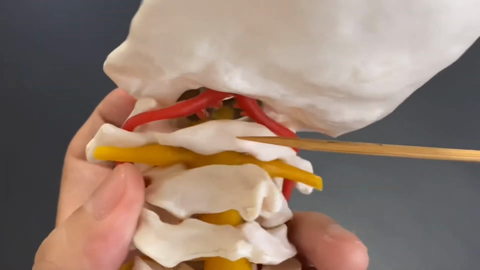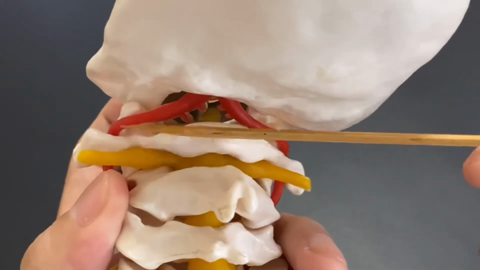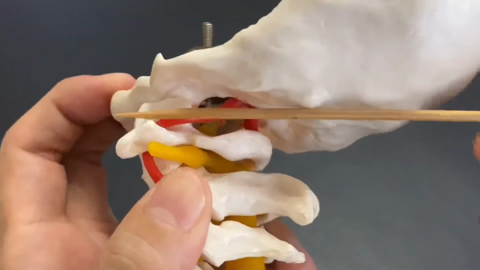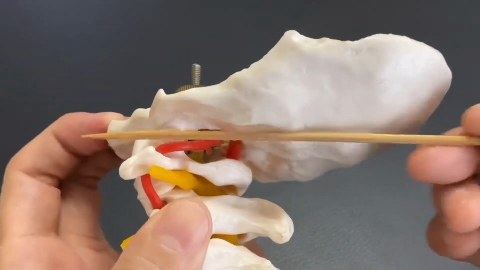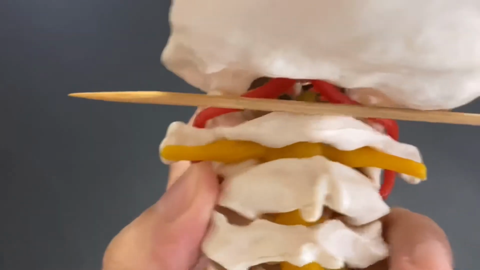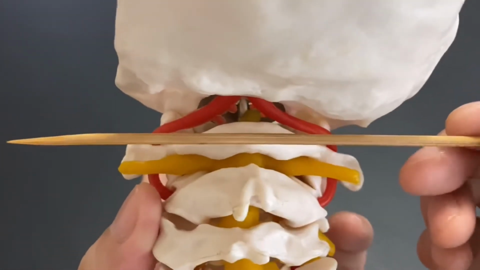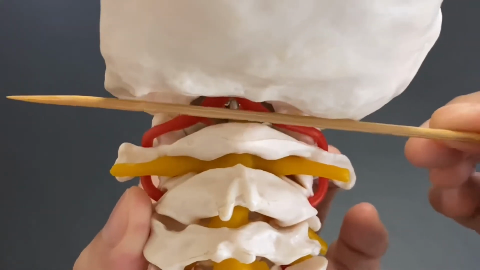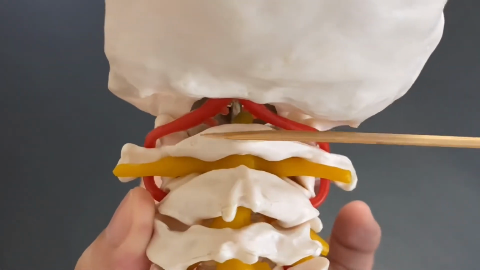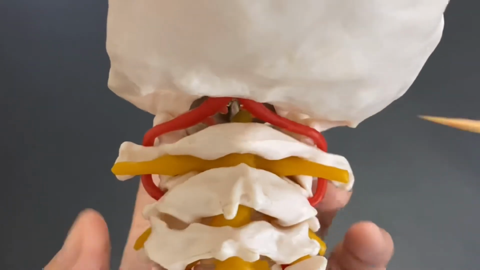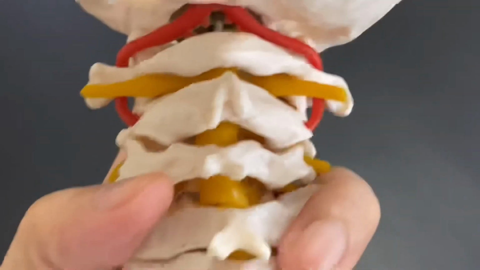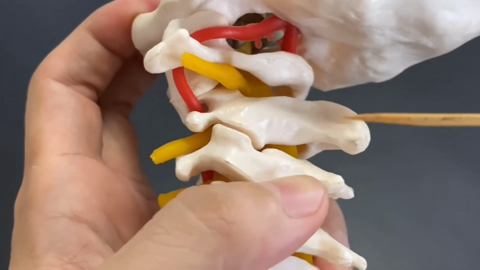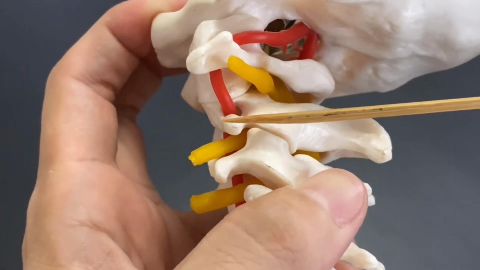Now, C1 is called Atlas. Atlas is from mythology, the god, right? This C1 looks like it supports the occiput. It supports the head. The Atlas is like from mythology, right? So this Atlas supports the occiput. That is why this bone is called Atlas. Let's go to C2. As I said, C2 has a spinous process and also a transverse process.